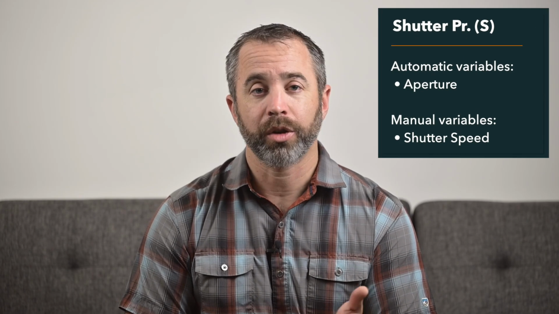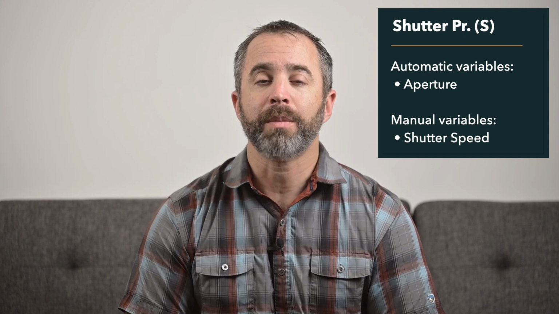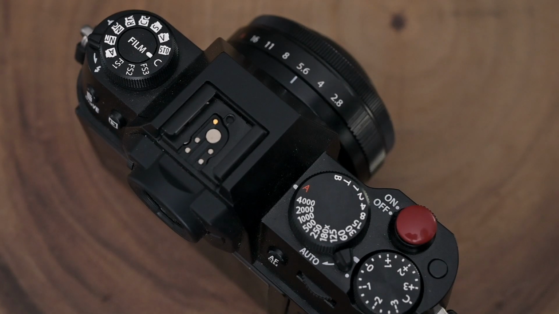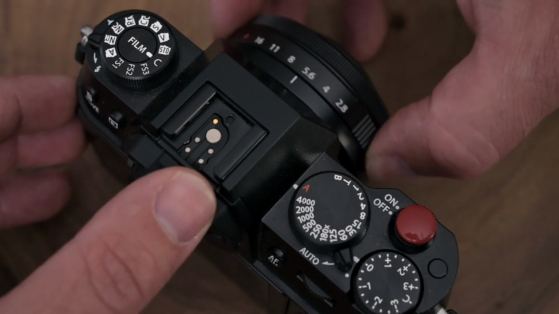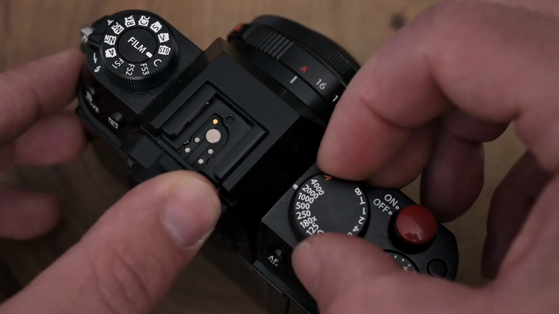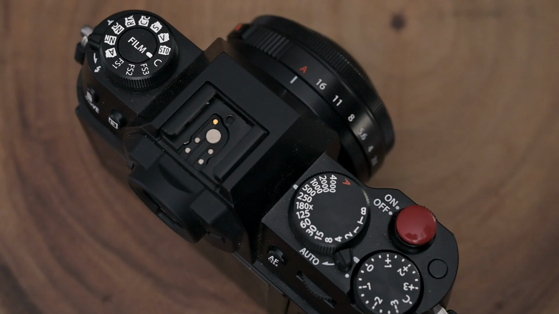Shutter priority mode, S, where you are in direct control of the shutter speed while the camera has automatic control over the aperture. Hopefully you're seeing a trend here. You want to set that aperture to auto, like we did for the Program Auto Mode, and then set your shutter speed dial to the shutter speed that you want manual control over.